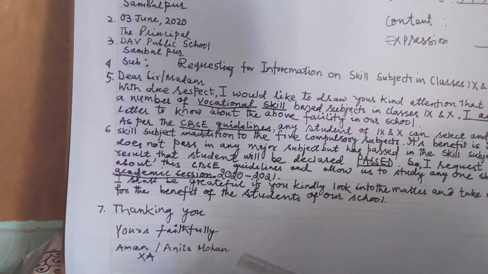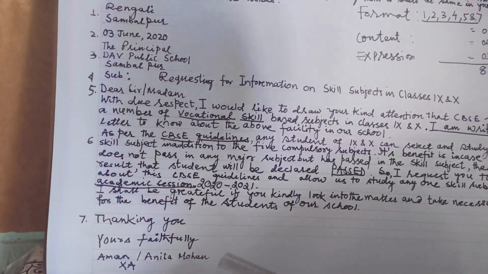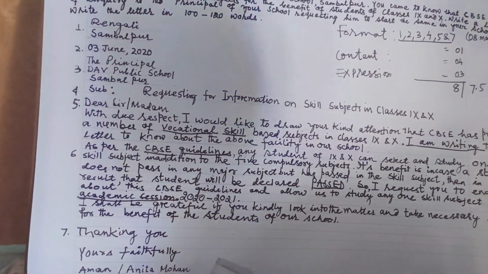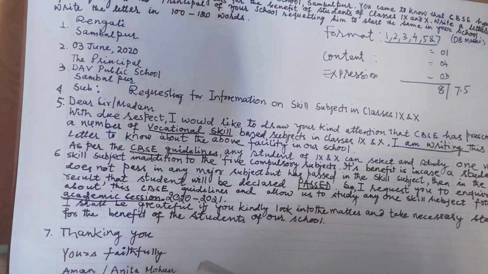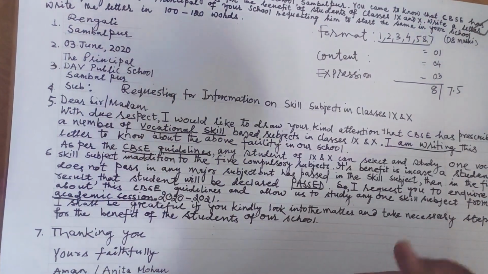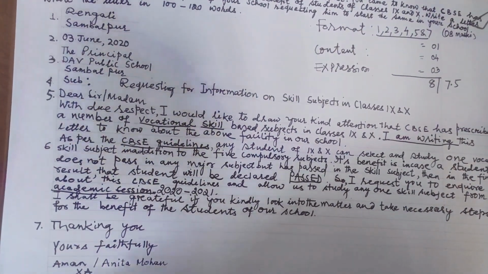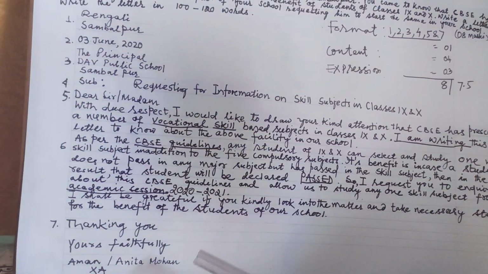Next, paragraph 2. If you remember, I had suggested that in paragraph 2, we explain in detail about the problem, about the topic, as well as what solution we expect from the concerned authority. Let's see it.